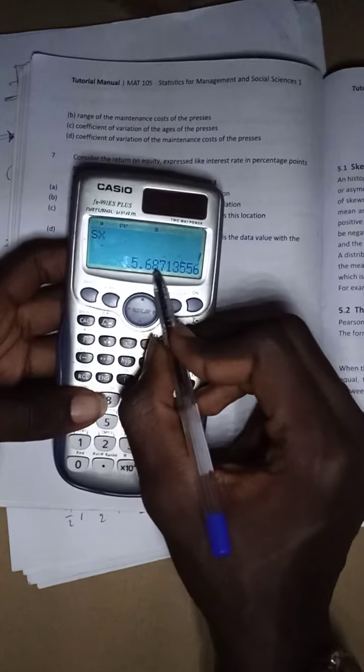Okay, then they say you should calculate the coefficient of variation. Coefficient of variation, see the formula here, SD over mean. So the SD is 15.68. Take note of that. What is the mean? Shift and 1, let's find the mean, VAR, see the mean, that's on number 2. So I have 2 as the mean. When I press equal to, the final answer is what?